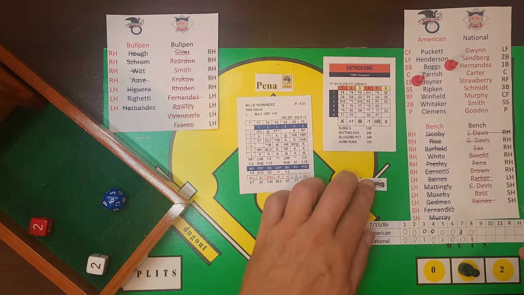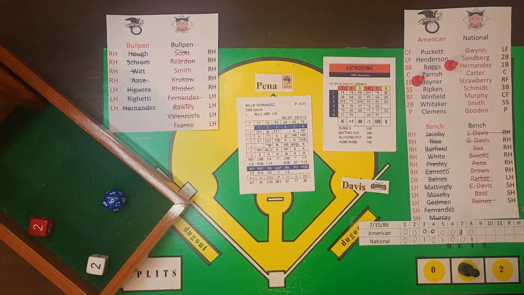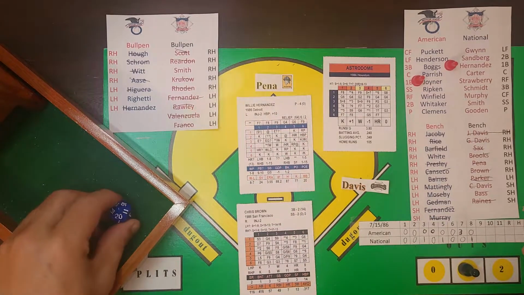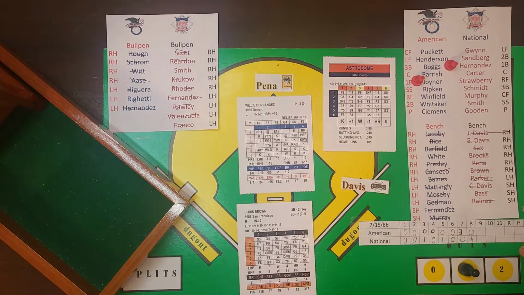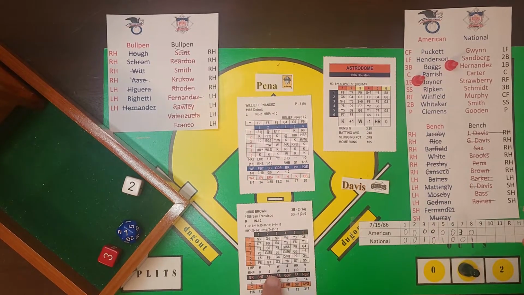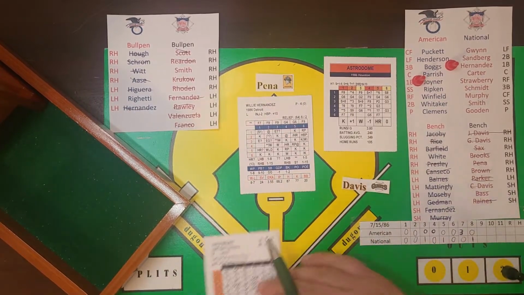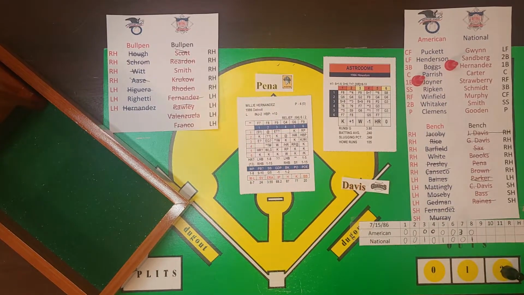And now Hernandez in serious trouble, will be facing Chris Brown. 1-2 is a chance for a balk. 9, no balk. All right, here's Chris Brown. 3-2, that's a strikeout chance. 7, gonna get him. He's a 7. Stadium adds one, it's an 8, so 7 fits. It's a strikeout. So Chris Brown out on strikes.